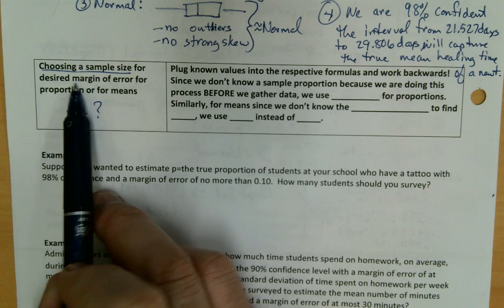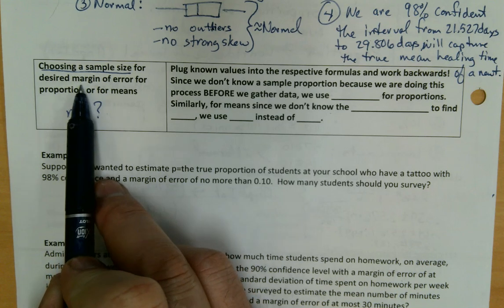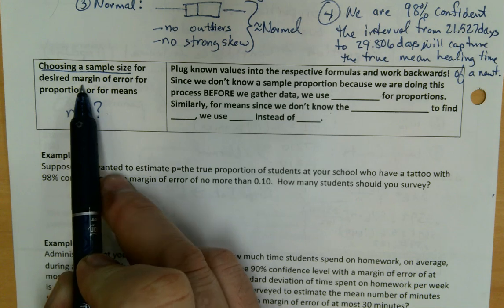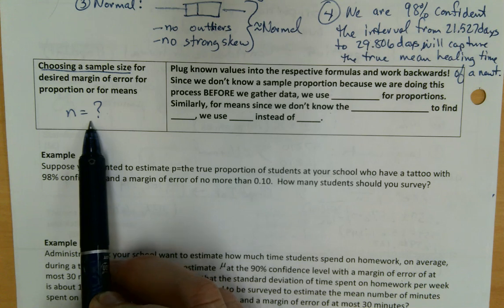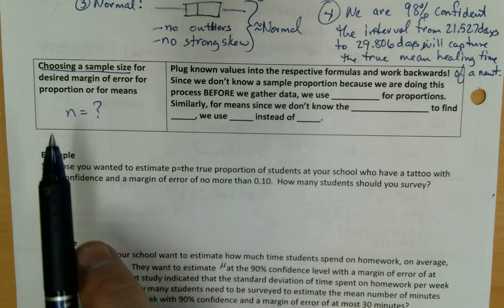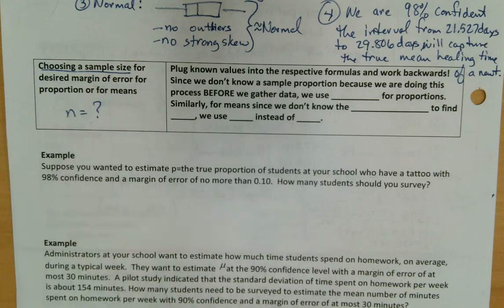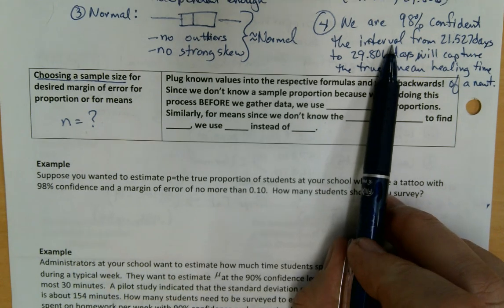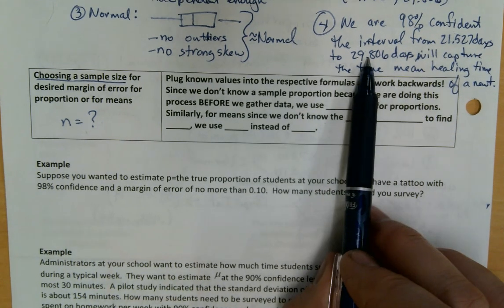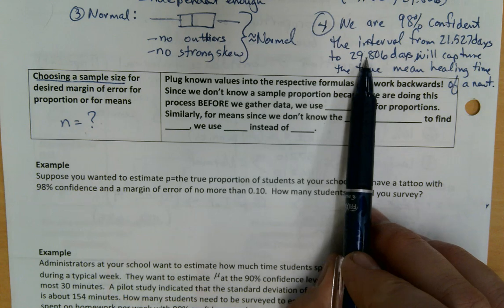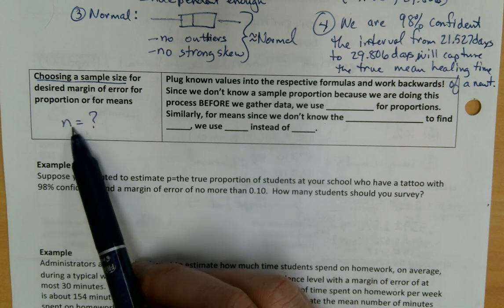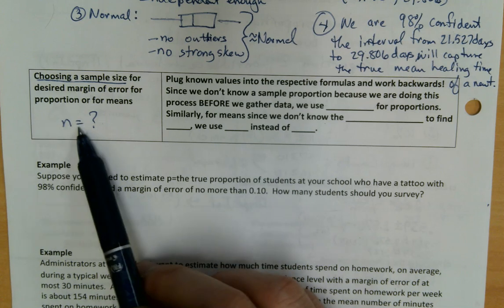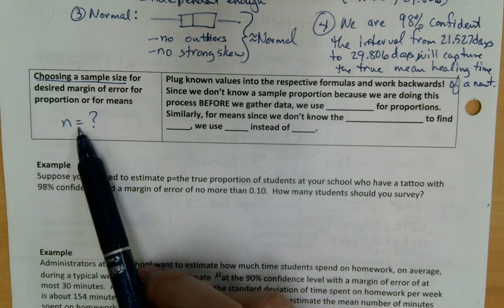A lot of times election polls want a margin of error of less than 5%. So in order to get a margin of error of less than 5%, we've got to go ask a certain number of people in order to meet that. Same thing can happen with means. If we want a margin of error of less than 2 days, let's say we're talking about this previous problem up here with the newts. Right now my margin of error is about 4 days. If we want a margin of error of less than 2 days, we're going to have to take a much bigger sample. So, how do we know how big of a sample we need?